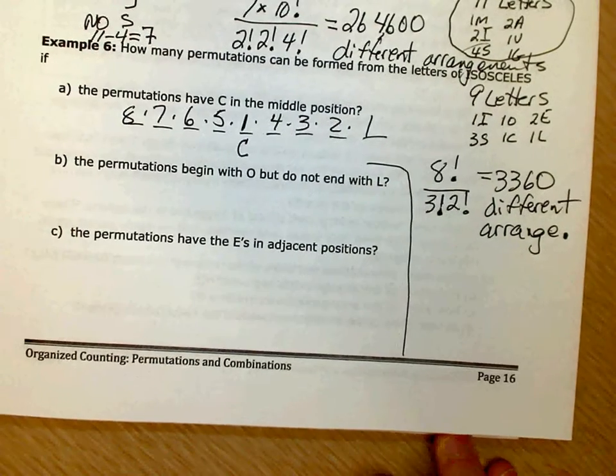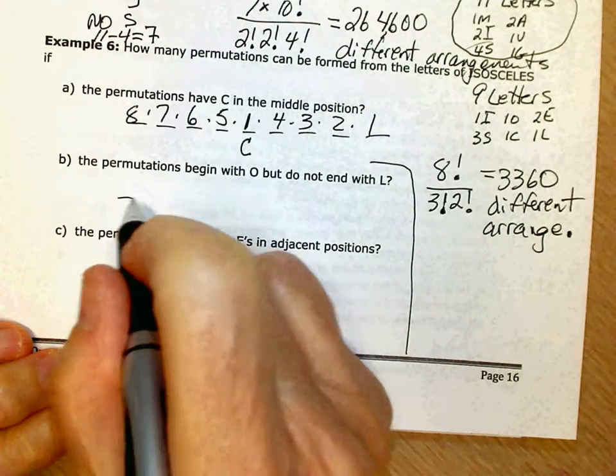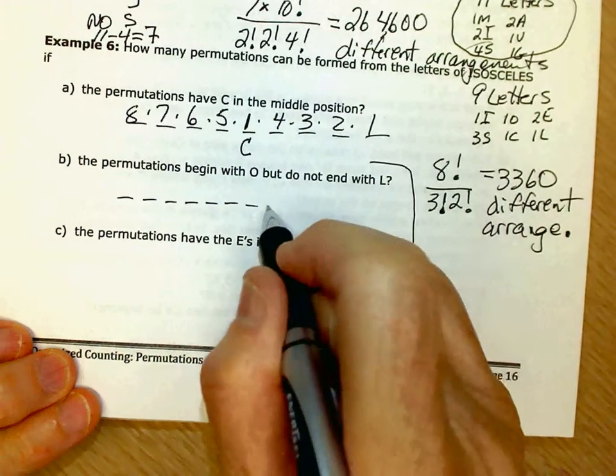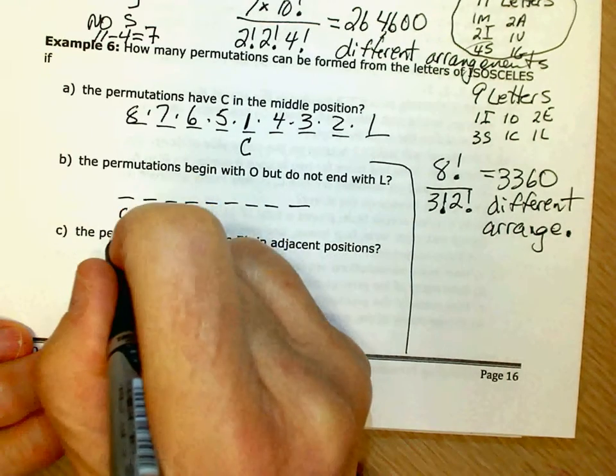Okay, permutations begin with O but do not end in L. Oh brother. Okay. 1, 2, 3, 4, 5, 6, 7, 8, 9. So begin with O. Our O's gone.